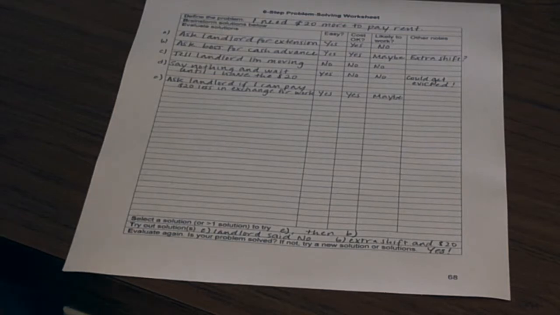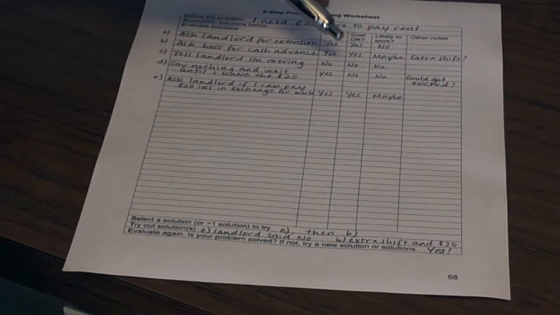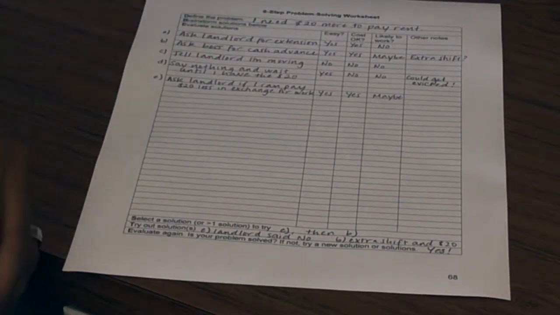and that might be a good solution. Another one would be to tell the landlord that I'm moving, that the rent is too expensive here, and I just can't afford it anymore. That would be a little more difficult to do, and wouldn't really solve the problem in terms of cost, and it's not really likely to work. I'm not sure the landlord would be okay with that.